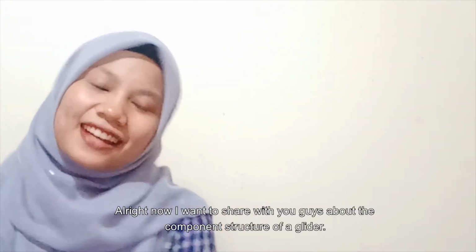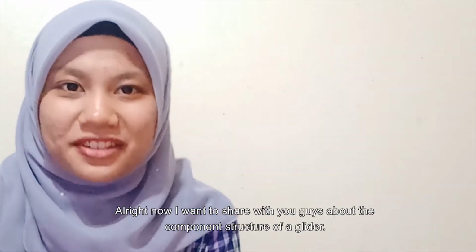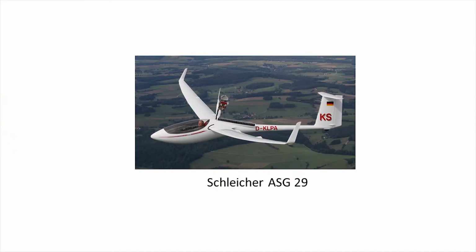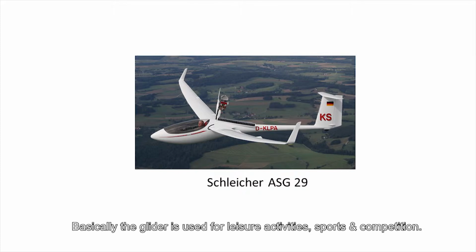Hello guys, right now I want to share with you about the component construction of the glider. The glider that I have chosen is EAS3434. Basically, the glider is used for leisure activities, sports, and competitions.